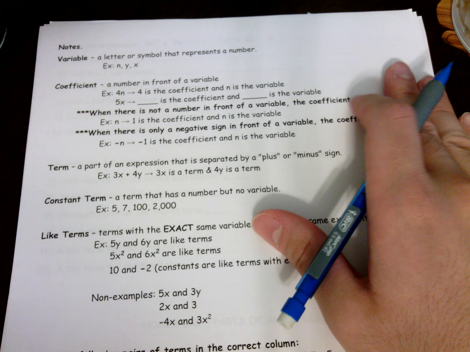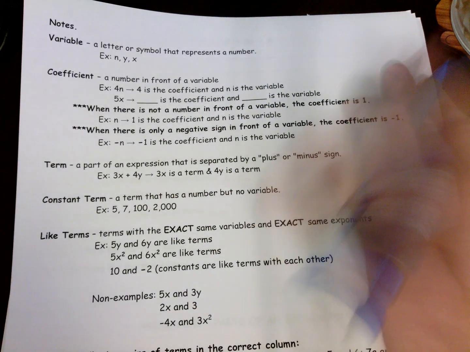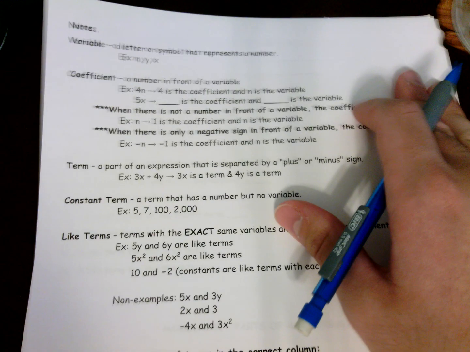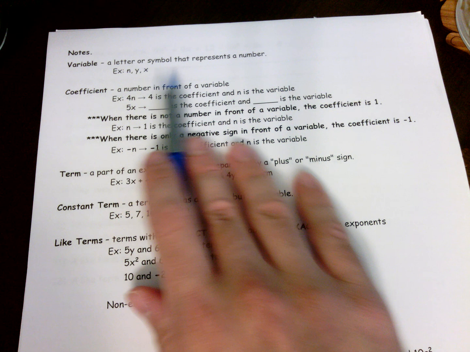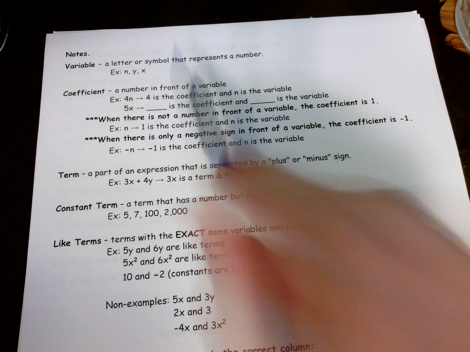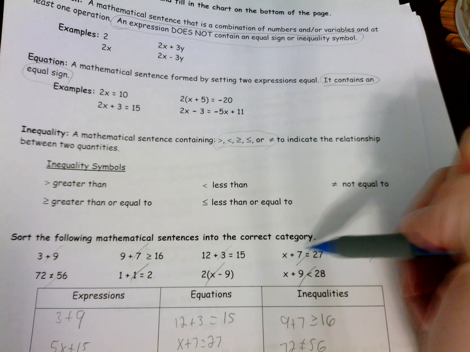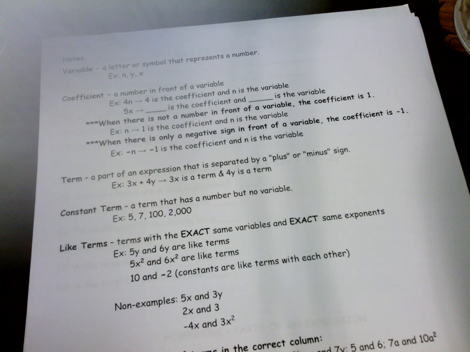All right, now some other words that I'm pretty much going to use for the entire rest of the school year, so it's very important that you understand the definitions of them. So a variable is a letter or symbol that represents a number. So it's basically just a letter, n, x, y. All right, if I'm looking at x plus 7, x is a variable. All right, you should remember that from middle school.